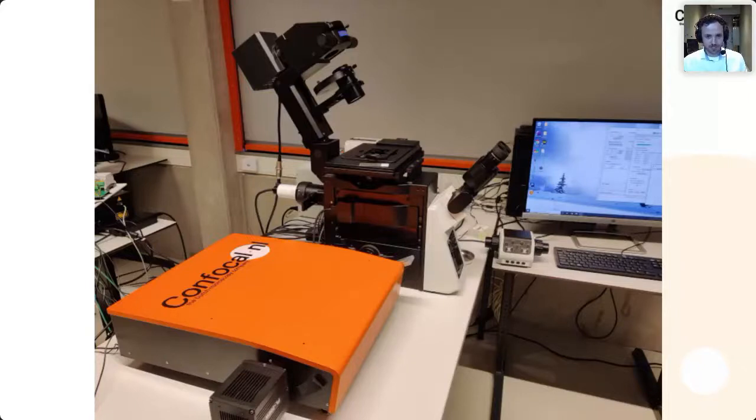I just included this slide to give you a brief summary of what I will be using during the demo. Here is an Olympus IX83 frame. In the back, you cannot see it in this picture, there's a cool LED wide field illumination unit.